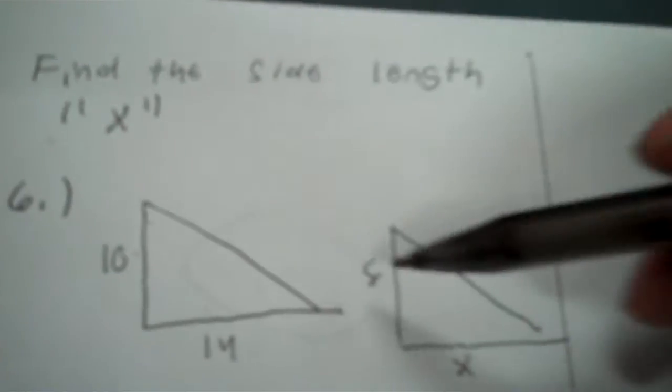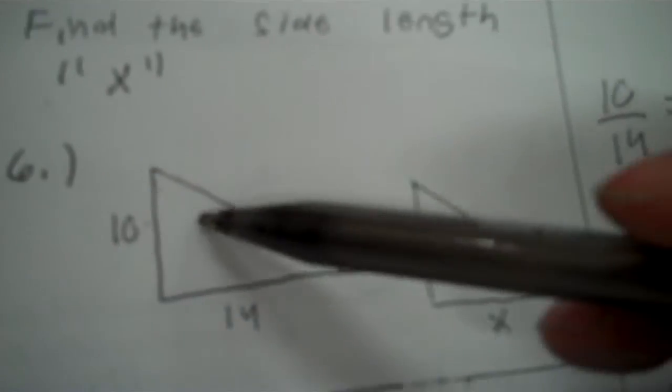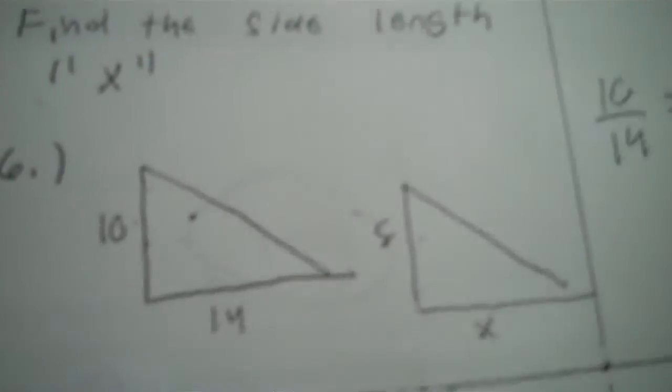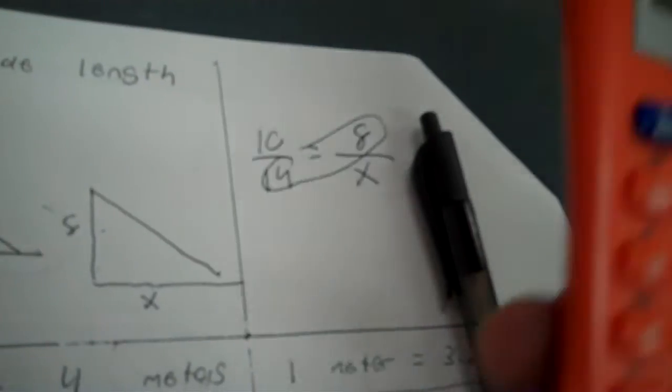Okay, find the side length of x. So we have 10, 14, 8, and x. So I put 10 over 14 or 14 over 10. It doesn't matter, but then I line it up with its similar side. 10 to 8, and then 14 to x. So I know that 14 times 8 is equal to 10 times x. So 14 times 8 divided by 10, 11.2.